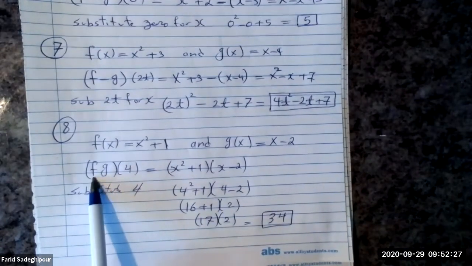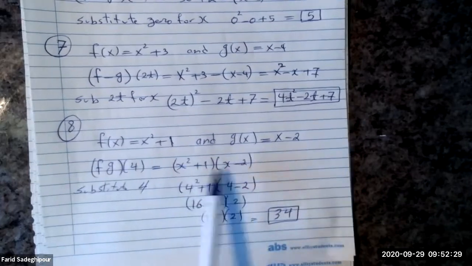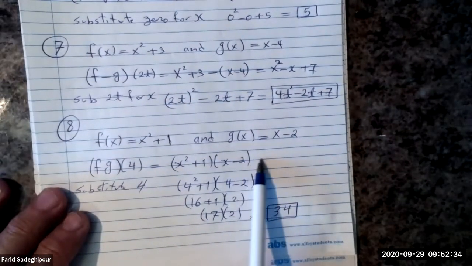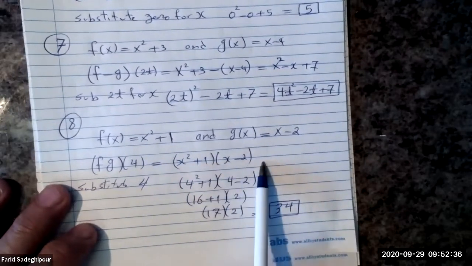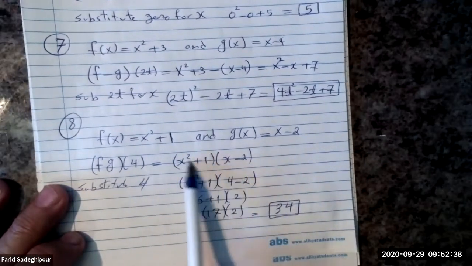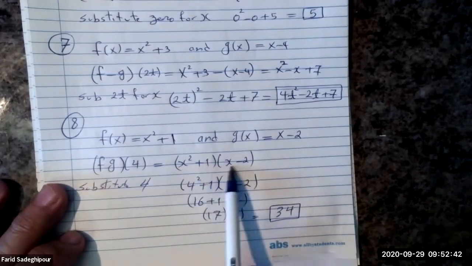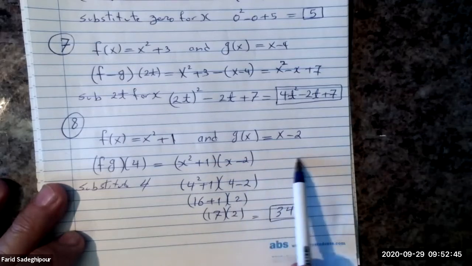They want you to multiply these two first. See, right at this point here, you don't have to multiply this because you need to put that 4 in for the x anyway. So it's easier to just take the 4 and substitute here for the x rather than multiply this out and simplify.